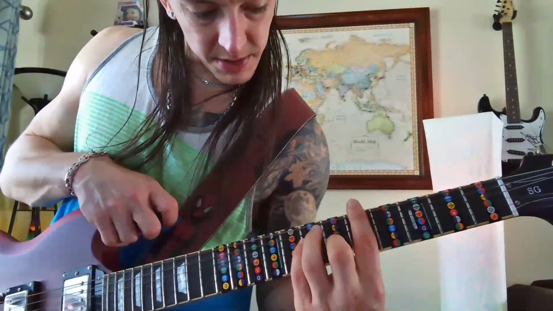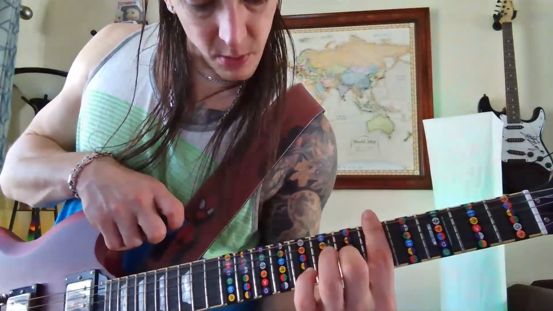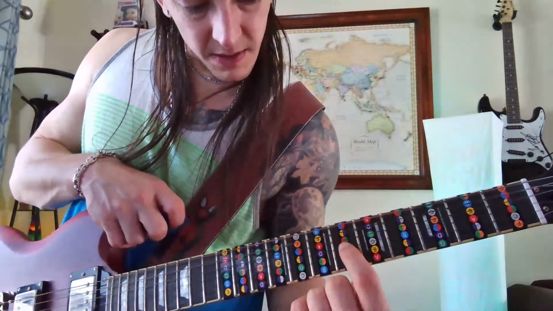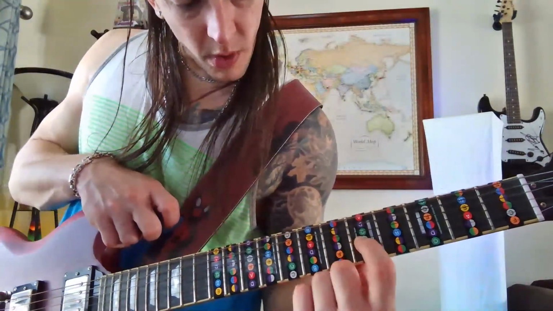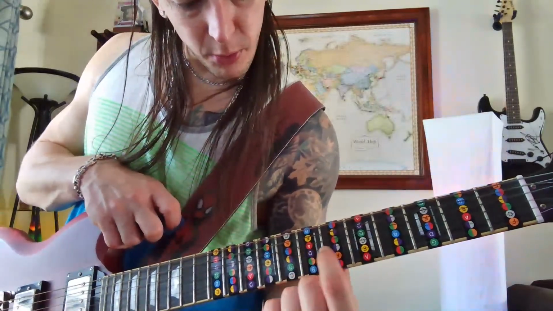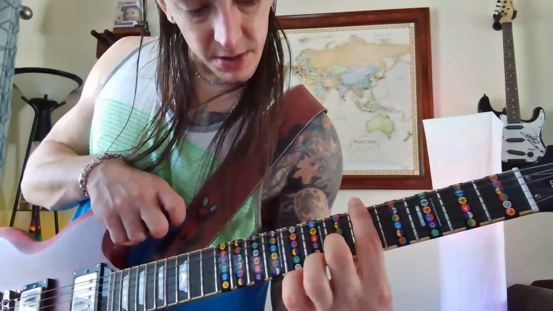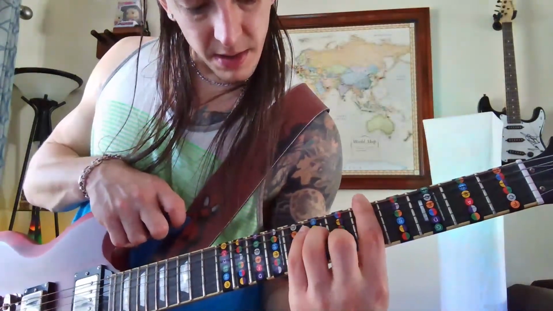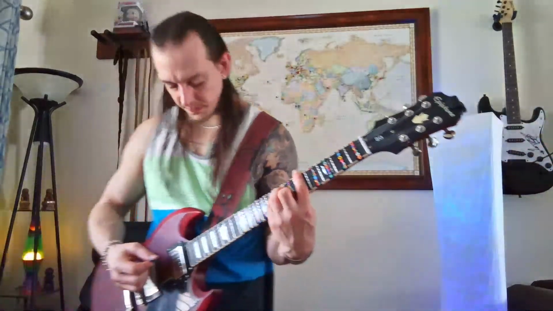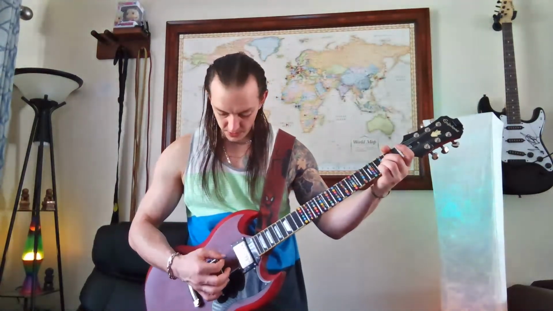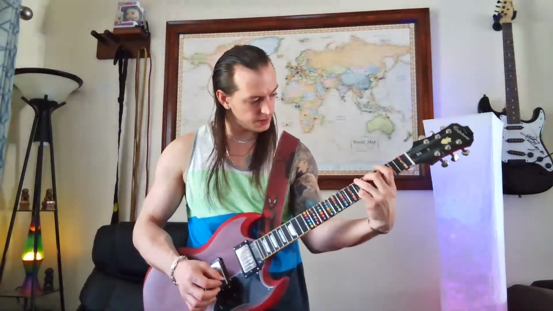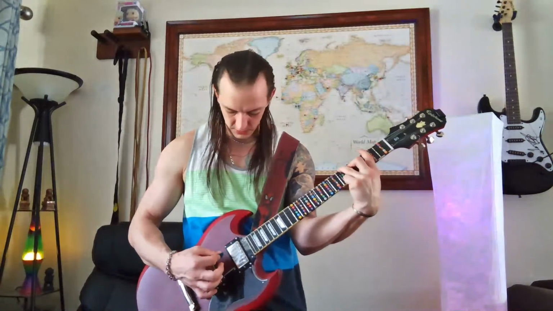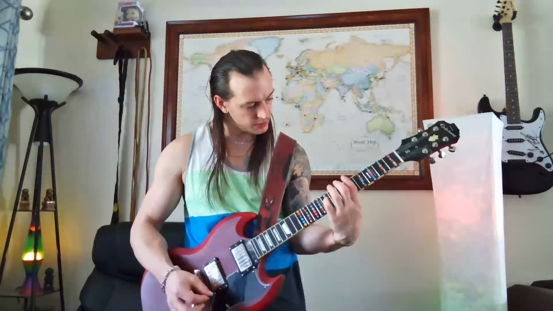So here's a bunch of A's, C sharps, and E's. The red ones are A's, the yellow ones are E's, and these half white, gray, whatever you want to call that, and half purple ones are your C sharps. So you got C sharp, A, and E. Boom. So here's the first way. Here's the second way. Here's the third way.